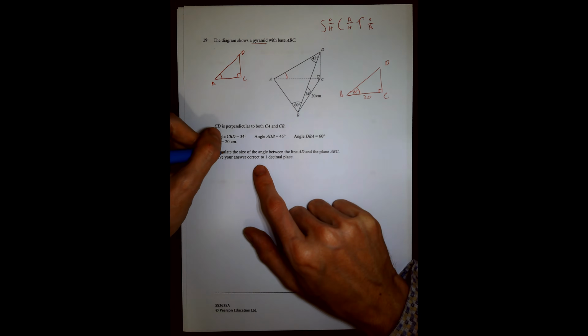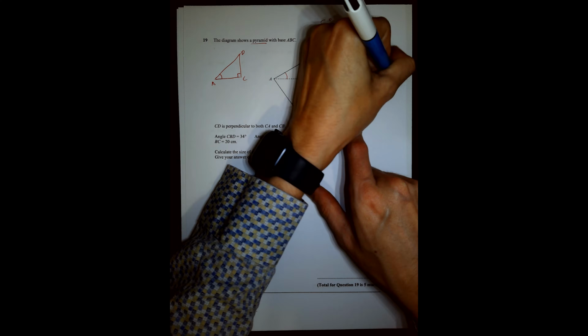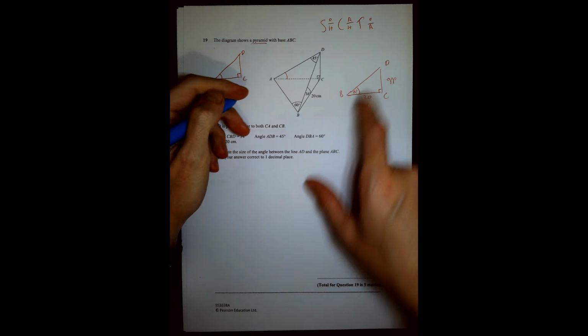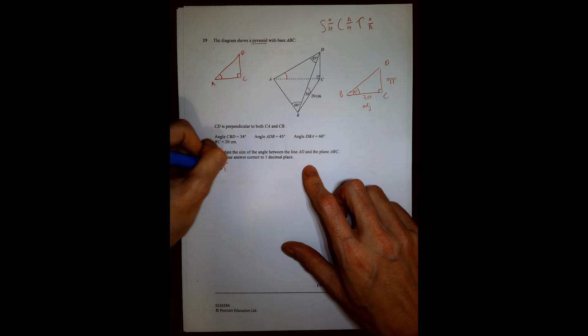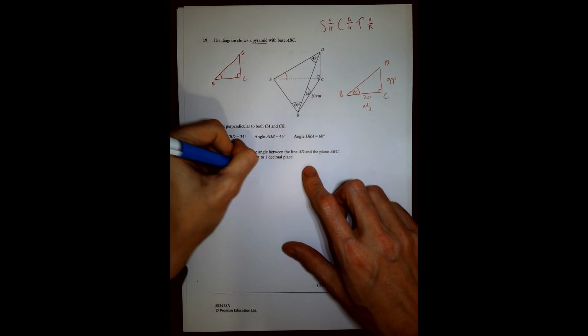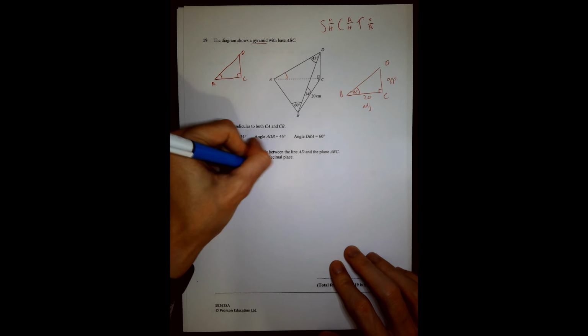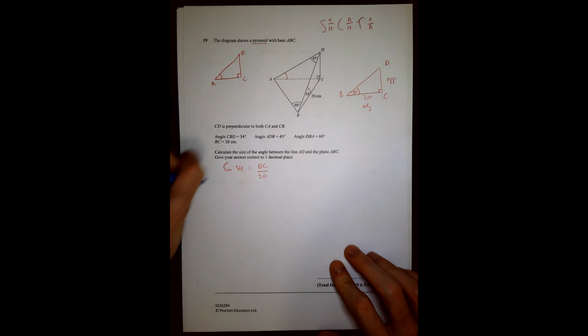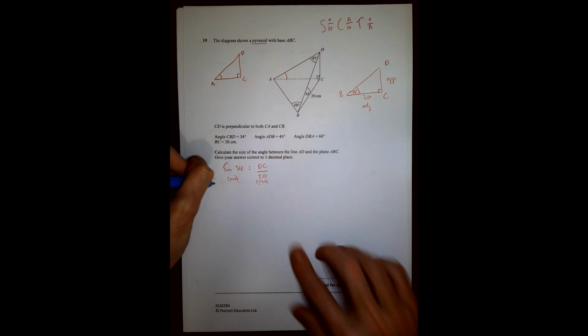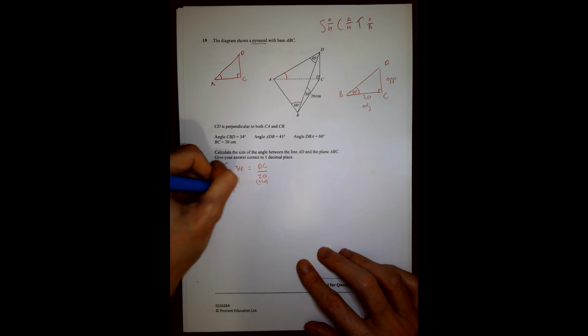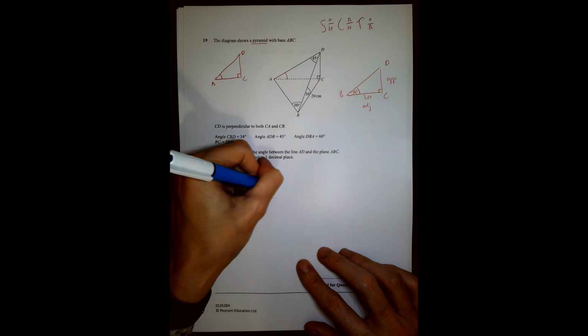Now, DC is a shared side with the triangle that I will need to work out this angle that I want. So, I'm going to use trigonometry. This is opposite, and this is adjacent. I've got opposite and adjacent, so that's tan. So tan 34 is going to be equal to opposite, so DC, over my adjacent, which is 20. So times both sides by 20. That will cancel out that denominator, and we get 20 times tan 34 is equal to DC.